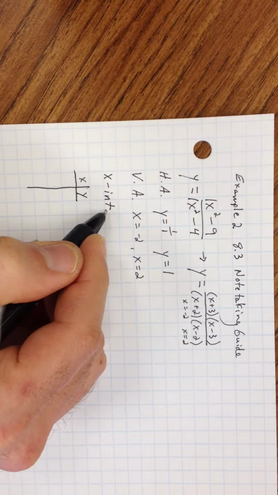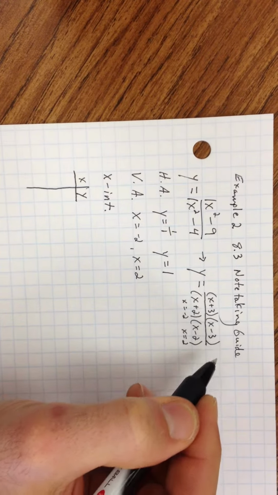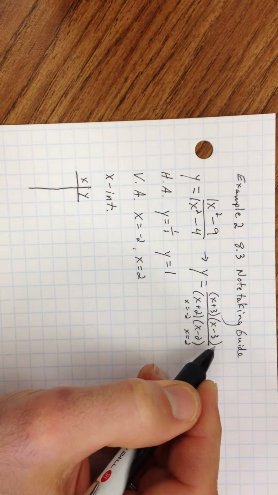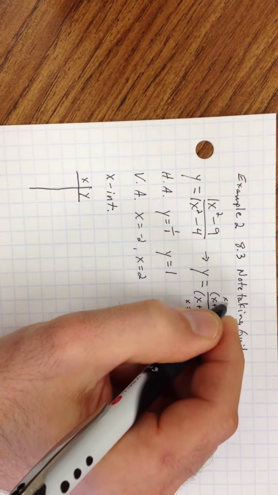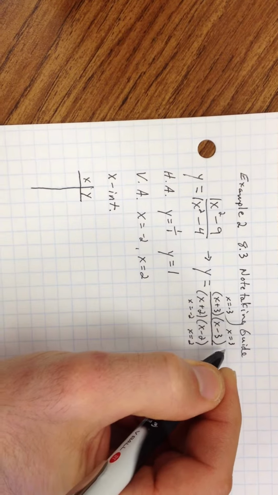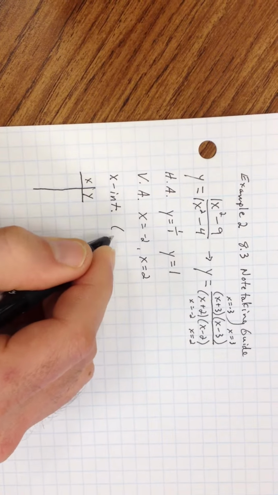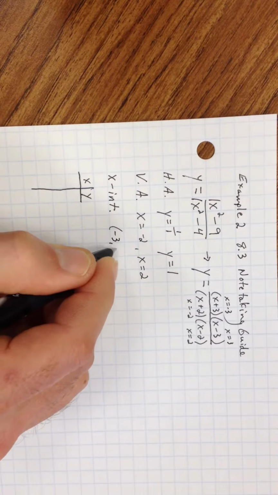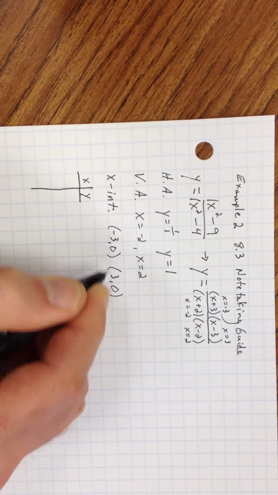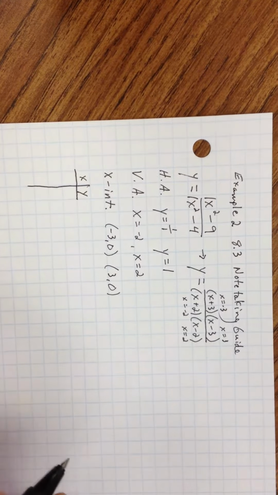Now, the x-intercepts, we're looking at the numerator, what makes it 0, and since it's nice and factored, it's fairly easy to solve those as well. That would be x equals negative 3, and this one would be x equals 3. So those are our x-intercepts if we look at the points negative 3, 0, and 3, 0. All x-intercepts have a 0 coordinate for y.